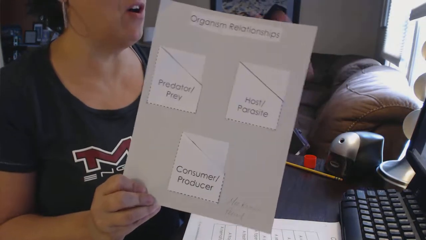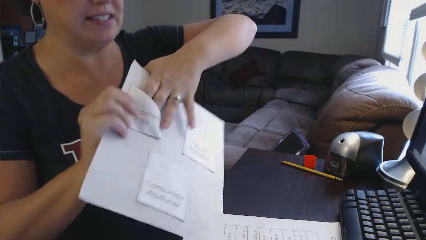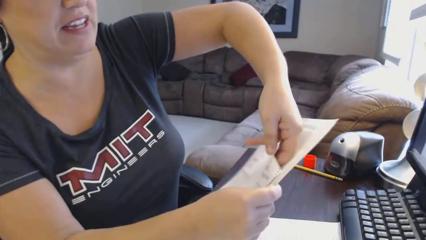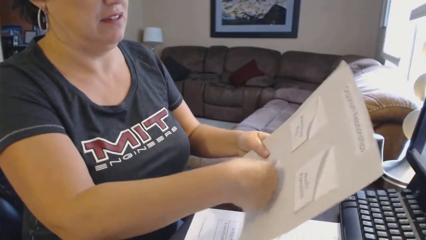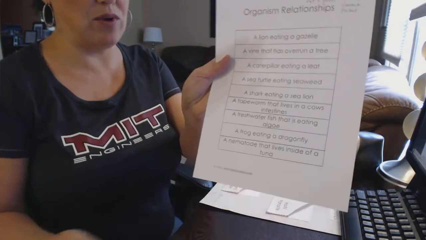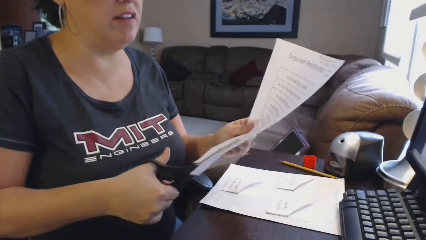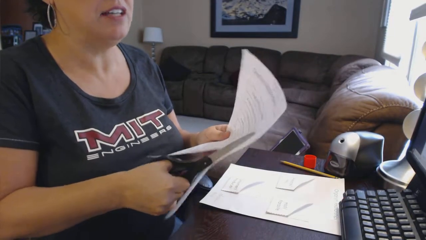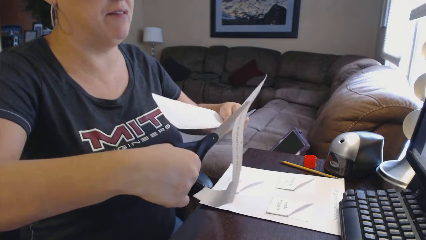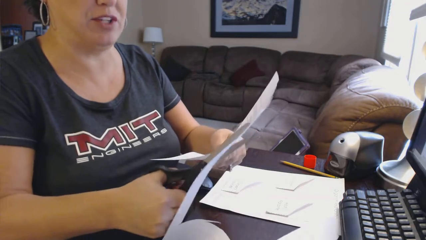Okay, so now we have all of the pockets glued down, and you have to be careful. I may have made this mistake a little bit here, but try to make sure you didn't put too much glue in it, and that all of your pockets are open. Now we're going to take the sheet with our examples on it and cut each of the examples out. Cut along all of the solid lines so that you have several strips of paper that each have one example of these relationships on it. We'll go through together and figure out which relationship goes in which pocket.